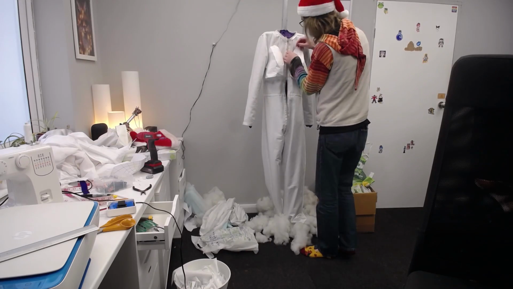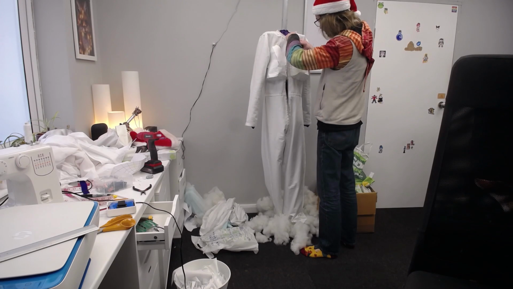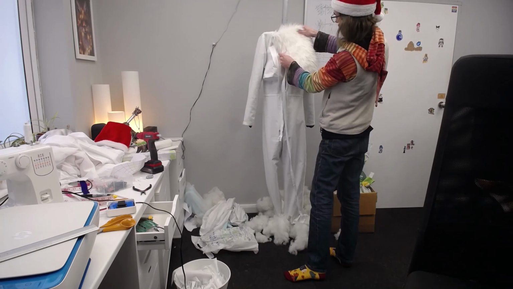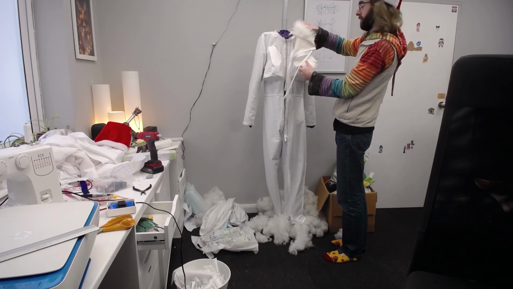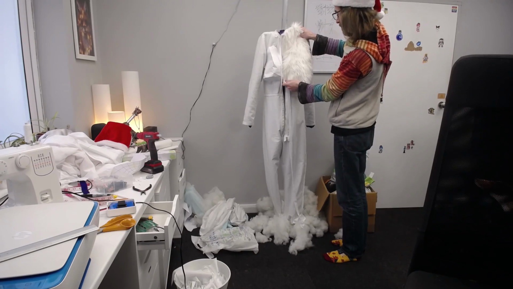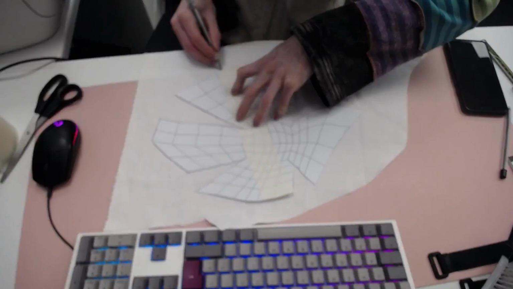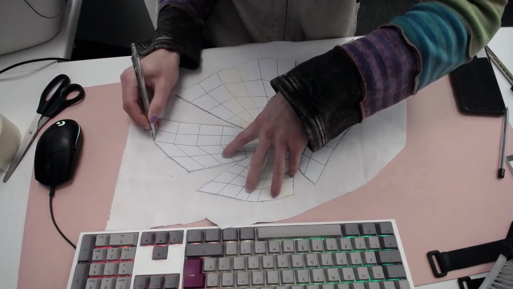Now's a good time to tape the seams together and pin it onto your dummy to check the size and shape of the padding. Next, we need to transfer the pattern to whatever material we're using. Standard procedure from here.